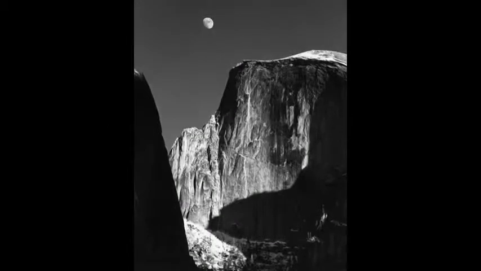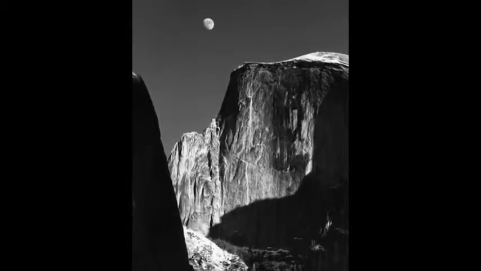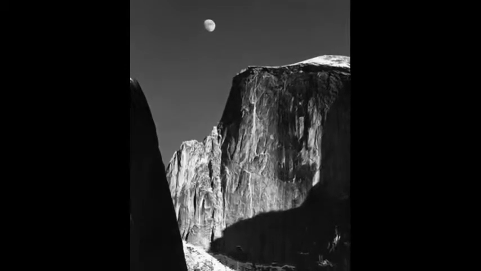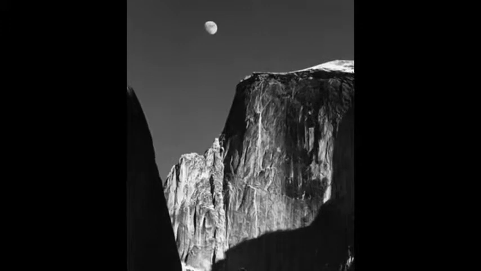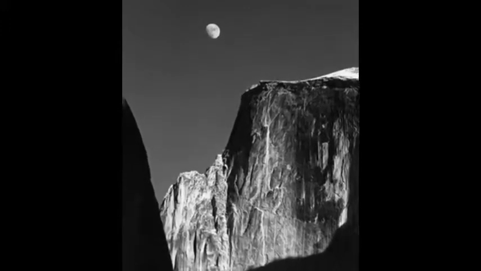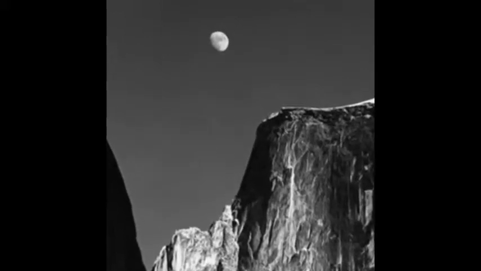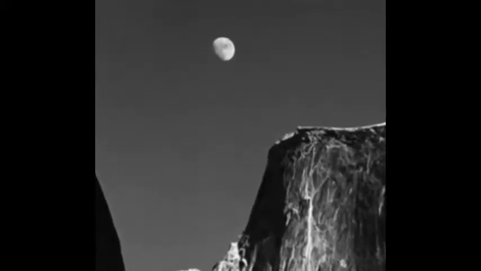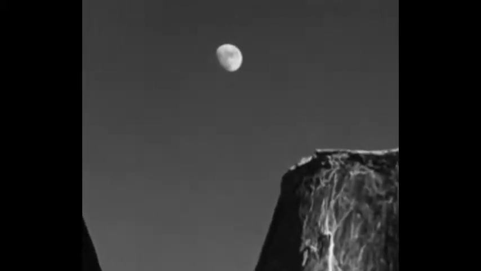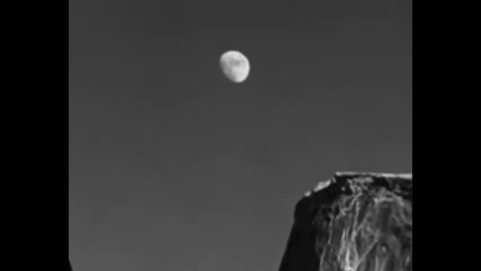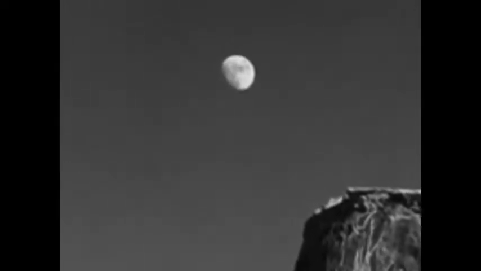Photographs taken from 1918 to 1927 alternated between mere records of scenery and more artistic expressions. Adams states that in 1927, while composing a photograph of Half Dome, he was able for the first time to imagine what he wanted the finished print to express before he clicked the shutter.